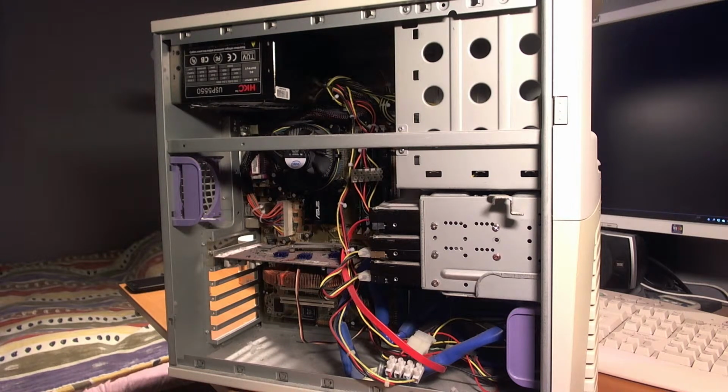But it's still slow, I can tell you that, because the IDE drive transfer rate is almost like a USB 2 drive, like 30 or 40 megs per second. That's why I run them in RAID, so I get a little bit more speed.